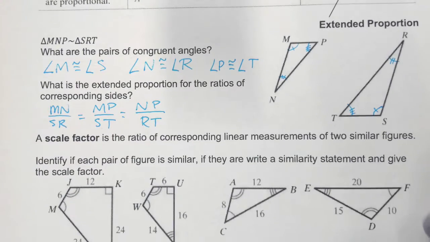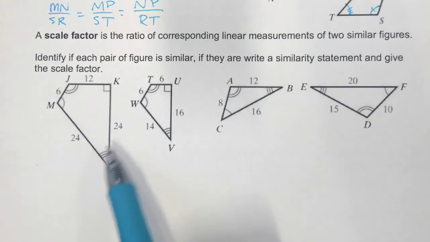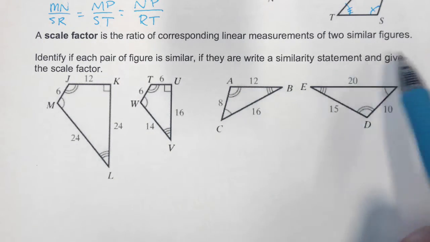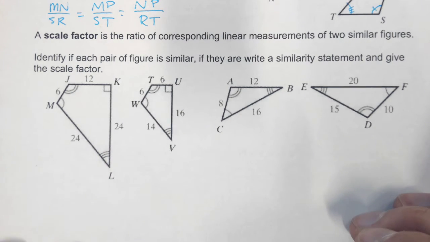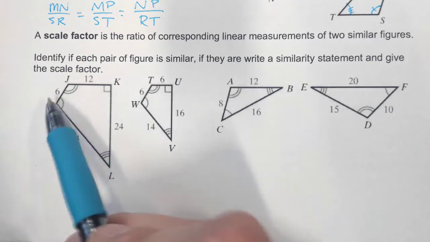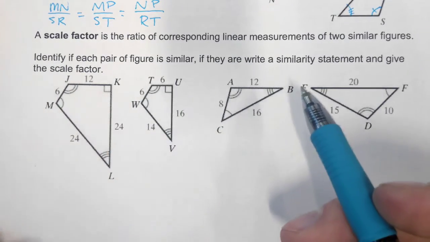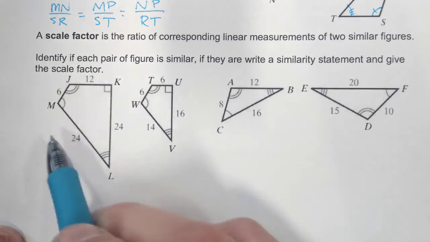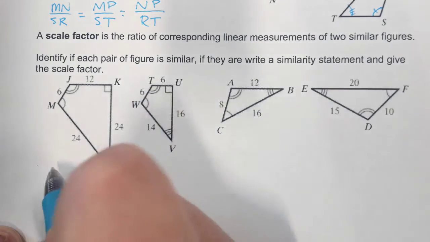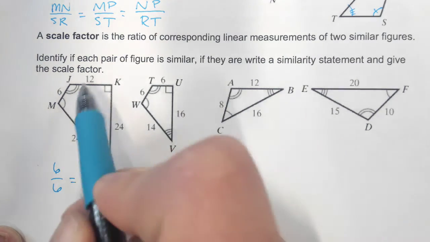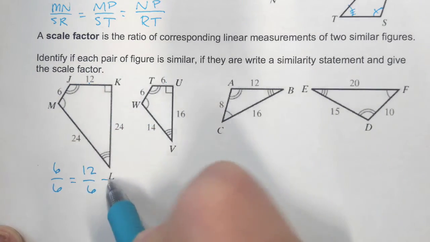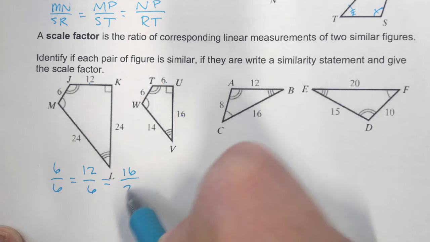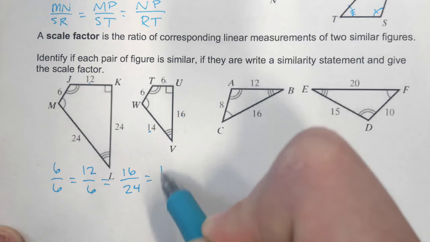All right. So here's what you're going to be doing. We're going to identify first, are these similar? And if they are, we're going to write a similarity statement and we're going to give the scale factor. So how do we do that? Well, we're going to set up corresponding sides as ratios and see if they all reduce to the same thing, pretty much. That's the easiest way, I think, to do it. So let's look. 6 corresponds to 6. And then just go around the figure. 12 corresponds to 6. And then just keep going. 16 to 24. And then last, 14 to 24.